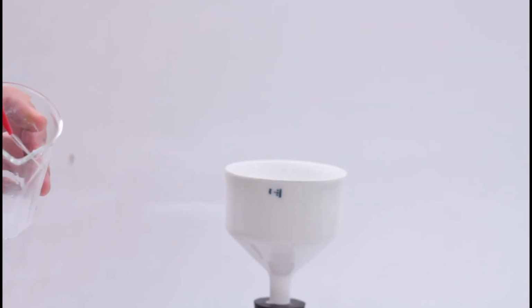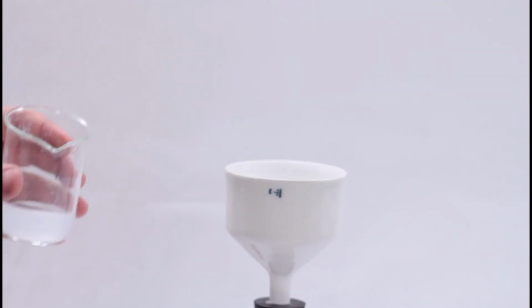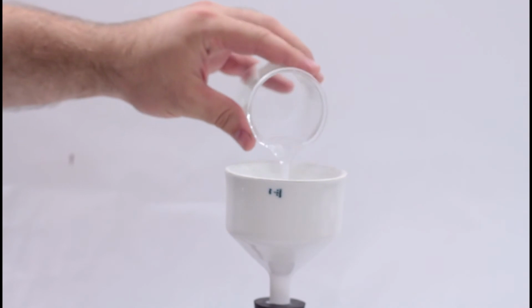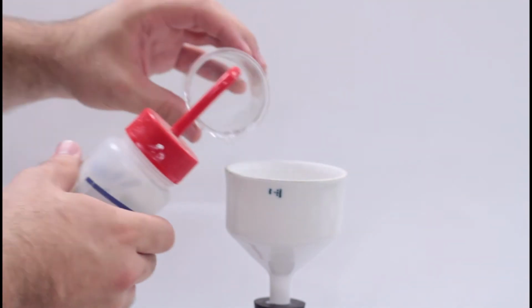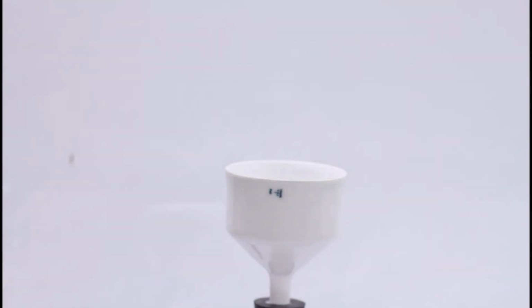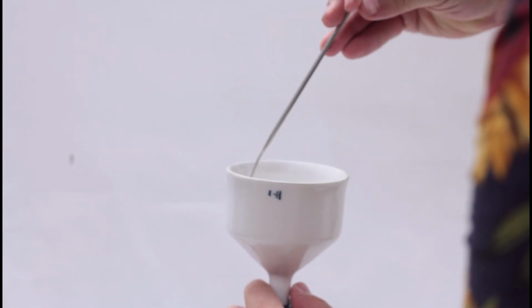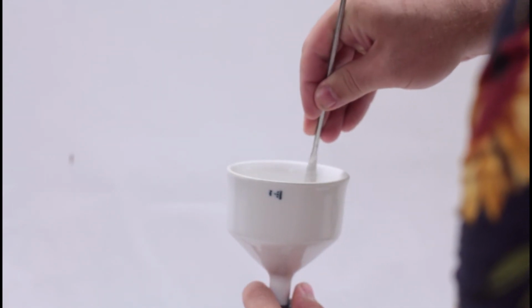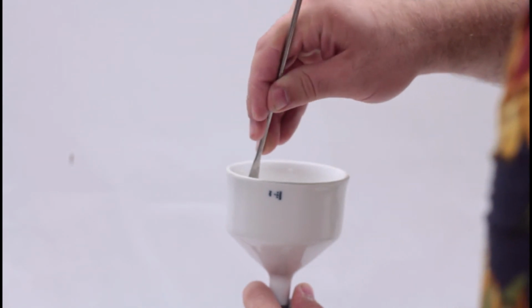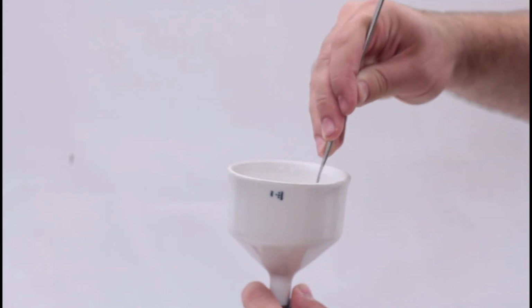Once you've poured everything from the beaker into the funnel, use a wash bottle to get any remaining solid from the beaker and the stir rod. We want to try to get everything to make our final measurements as accurate as possible. If you weren't able to keep the precipitate in the middle of the funnel, use a spatula to scrape the solid away from the sides of the funnel and use a wash bottle to remove the precipitate from the spatula.